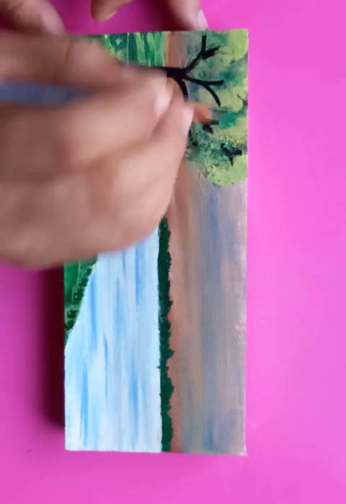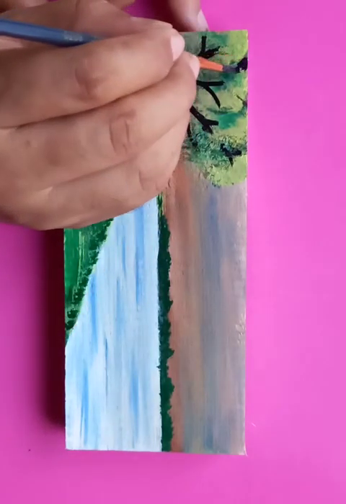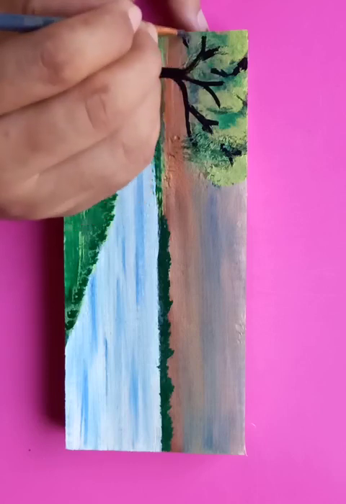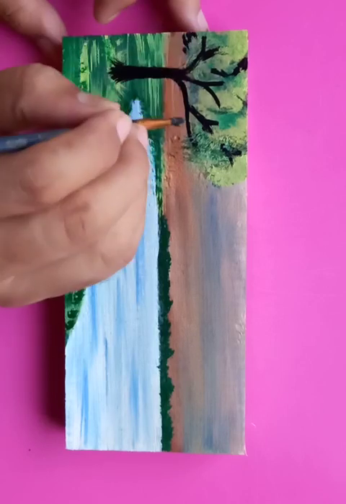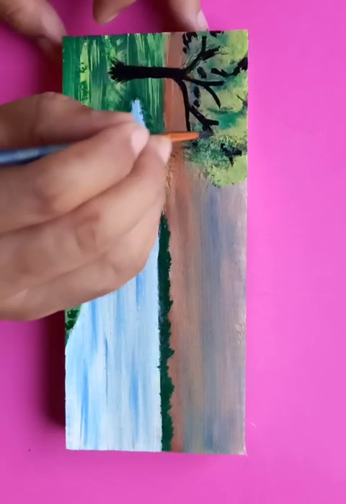Some branches are maybe visible in other parts. Okay. And a few shades in the bottom.